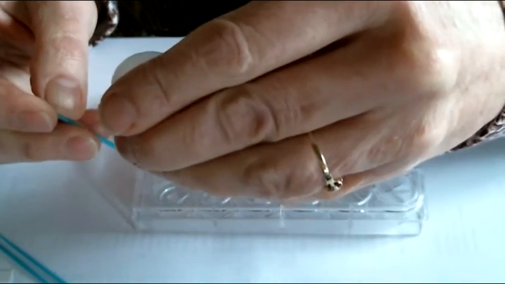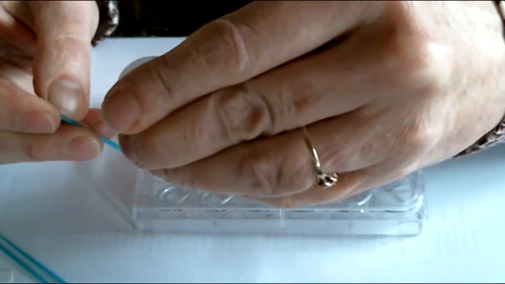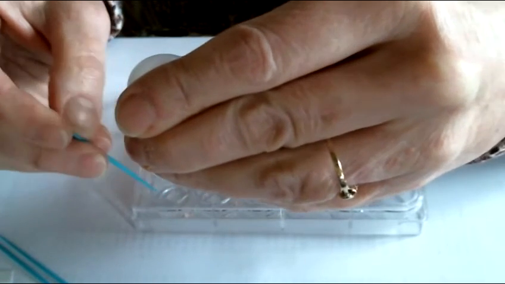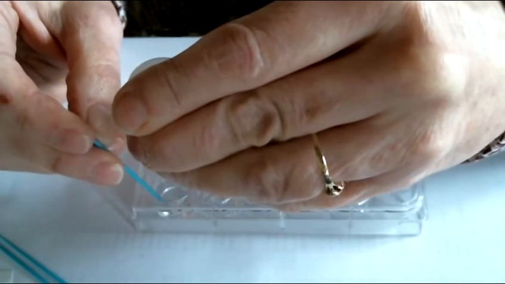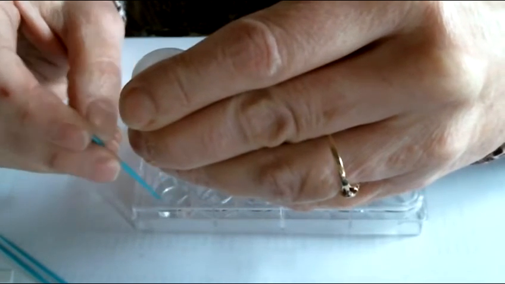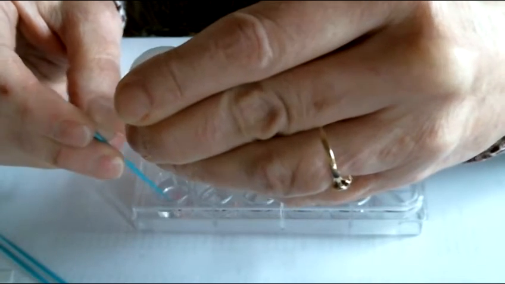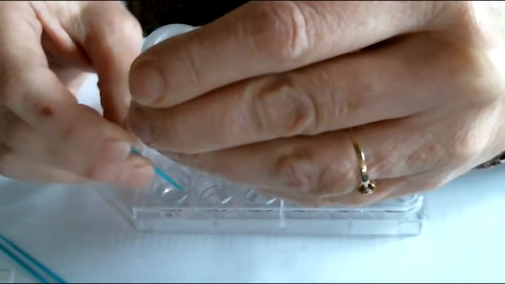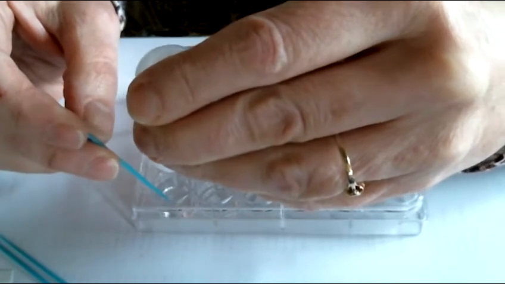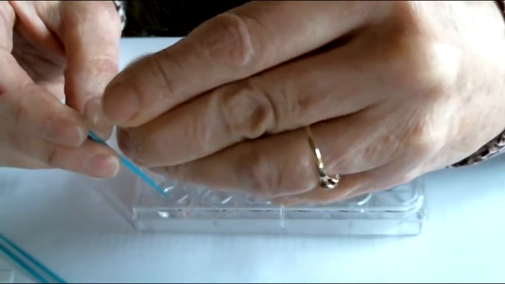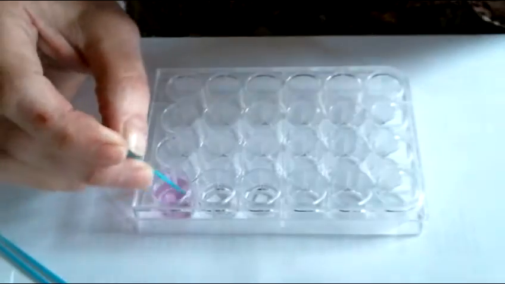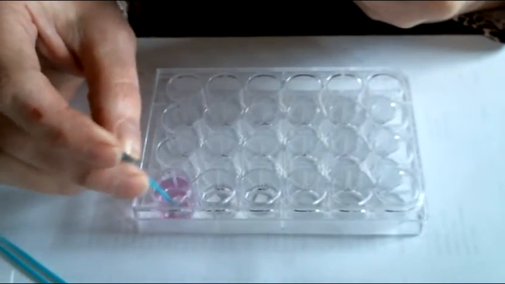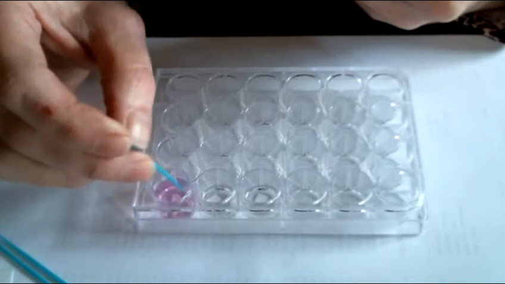You can do drop. Oh, we're getting close. It's staying a little bit longer. Okay, we are now pink, and as much as I stir, it does not go away.